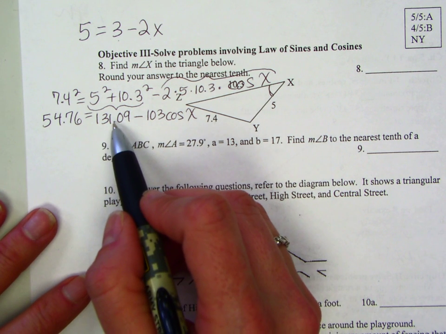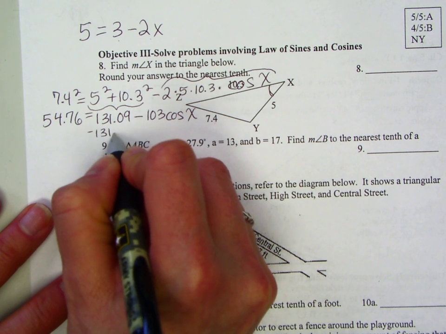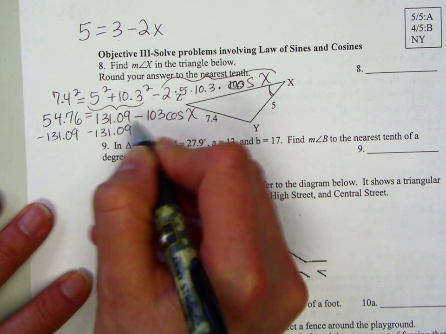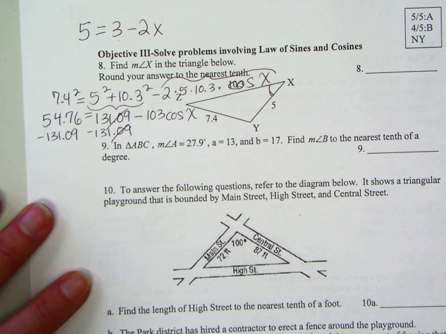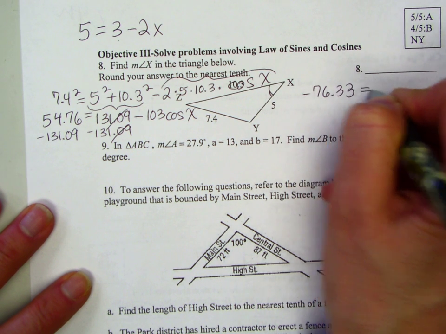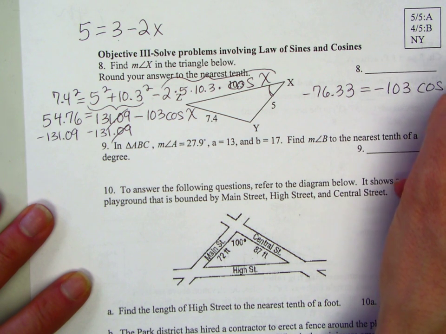What do I have to do next? Subtract that onto the other side. All right. Those cancel. So 54.76 minus 131.09. I get negative 76.33 equals negative 103 cosine of angle x.